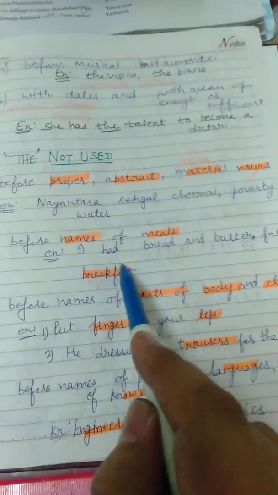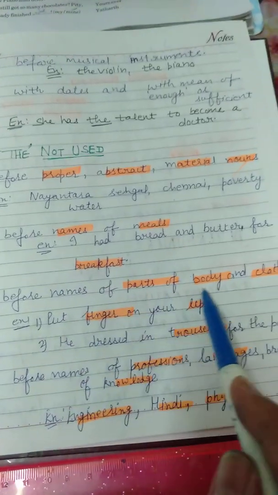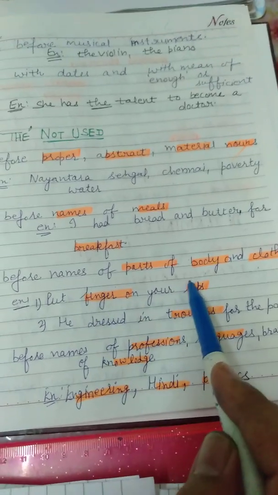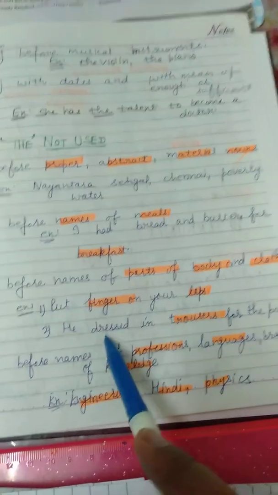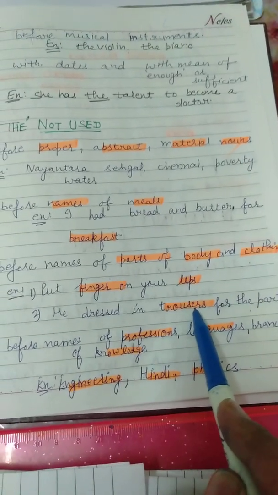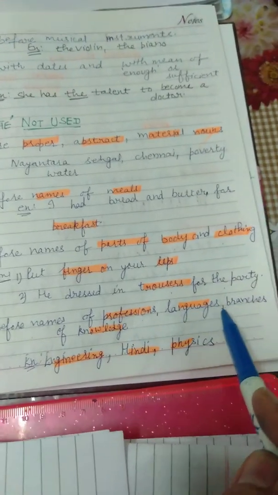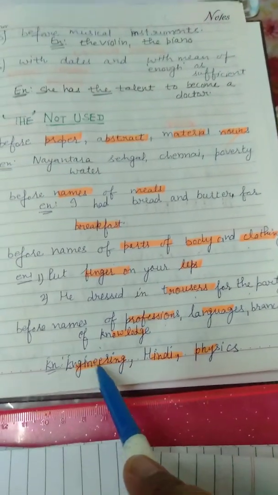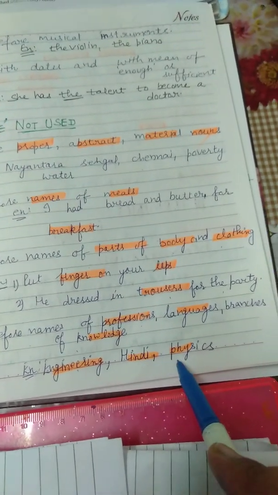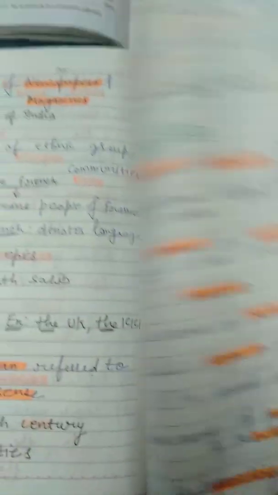Names of meals, I had bread and butter for breakfast, they will not take "the". Names of parts of body and clothing, put finger on your lips, finger, lips, body parts, they will not take "the". He dressed in trousers for the party. Party, trousers. This is clothing. Before names of profession, languages, branches of knowledge. Engineering, profession. Hindi, language. Physics. So with these types of things, "the" is not used.